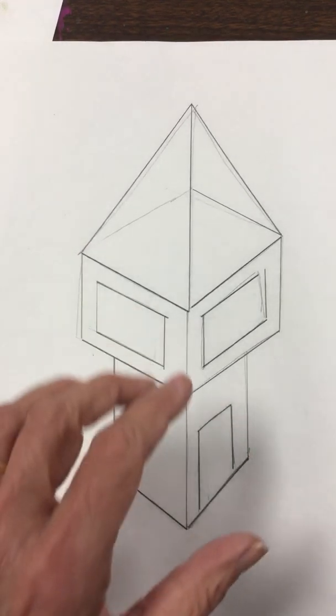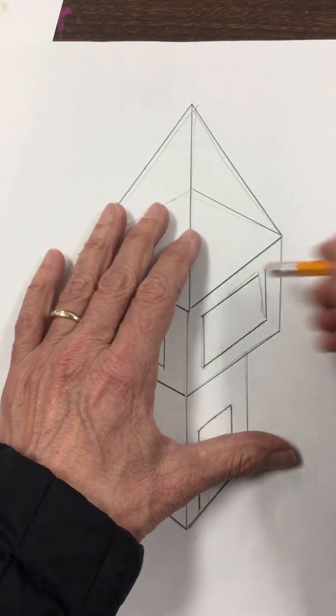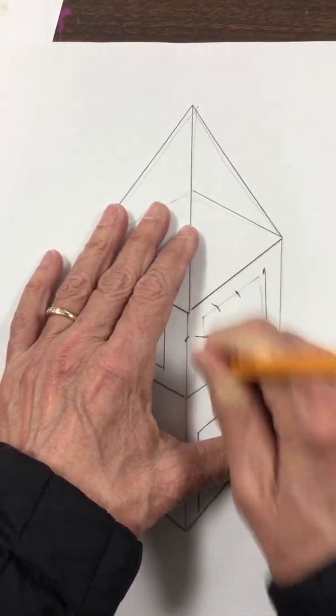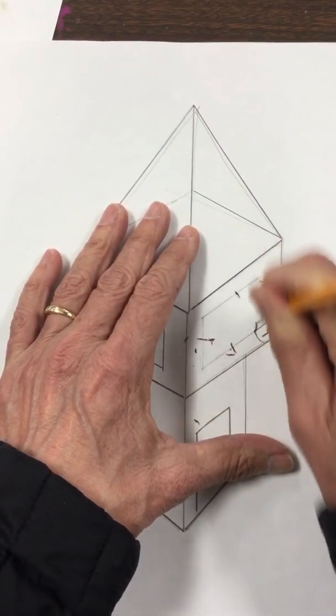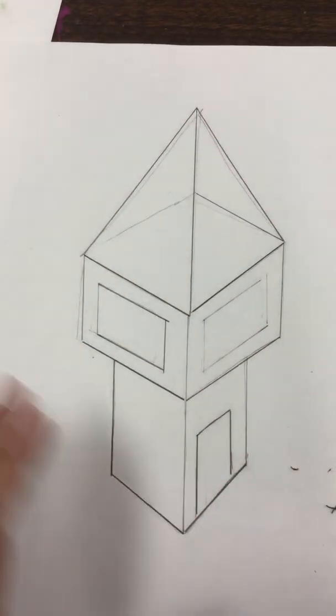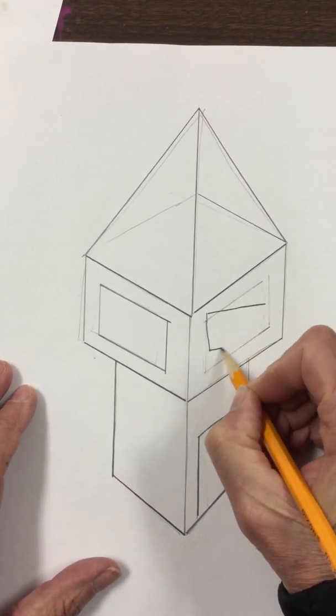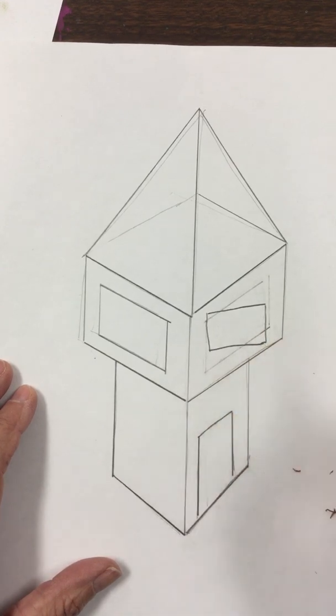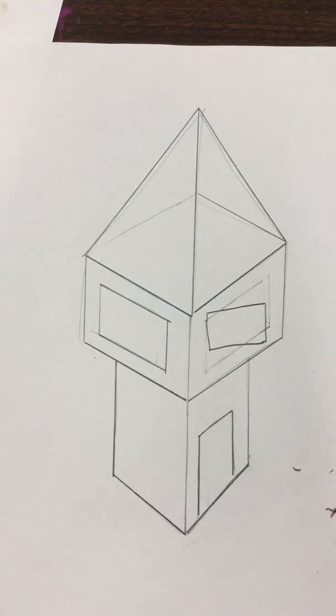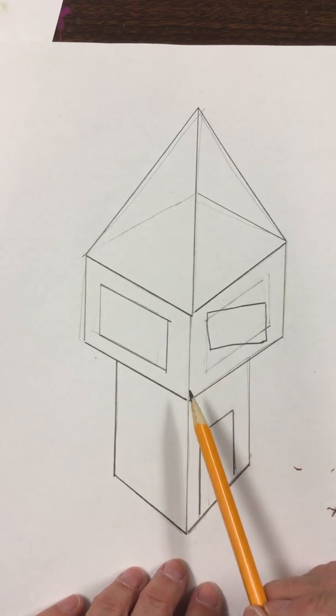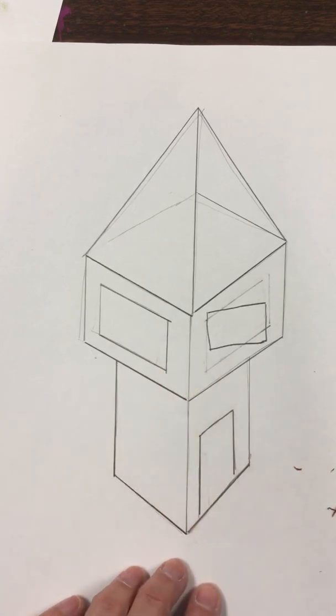For example, let me show you. What if I were to erase this and I put a window like this? Can you see the difference? It doesn't look like you can go inside there at all.